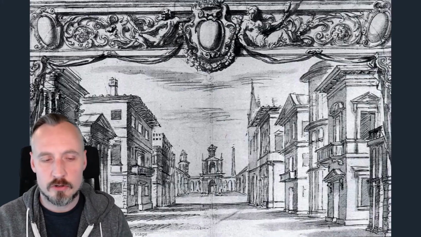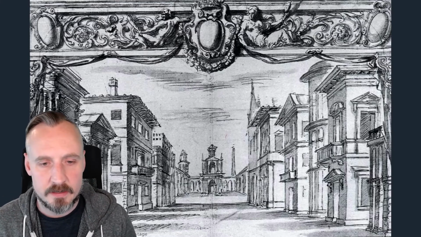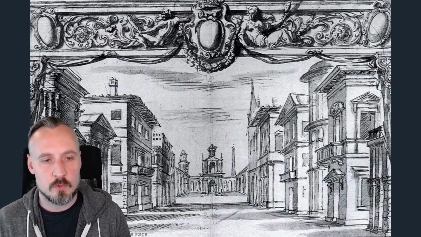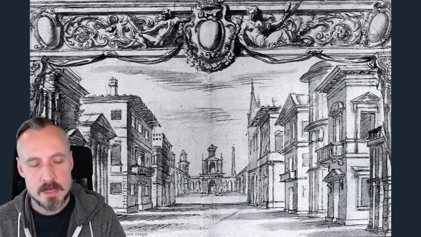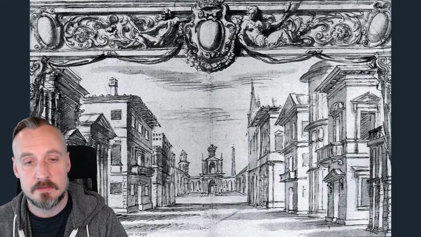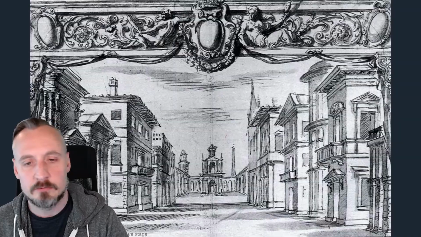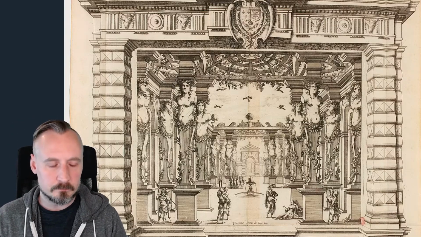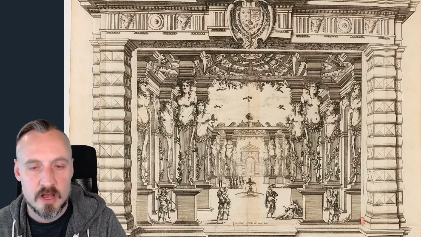And so Inigo Jones saw this in France. And as an architect and a practitioner of the stage, he was amazed by it. And he went on to design some very elaborate neoclassical scenic stage designs. And he built some theaters along these new practices and was responsible for bringing it to England.